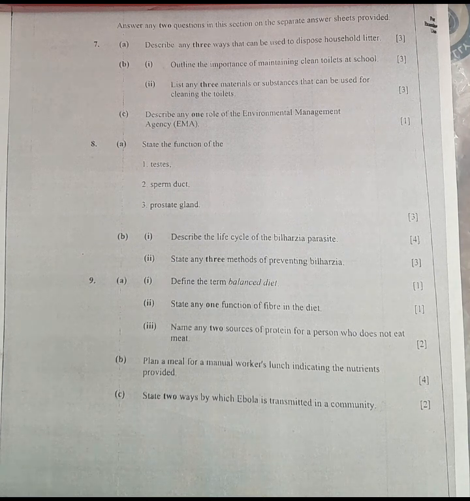And then on part C, we want to state two ways by which Ebola is transmitted in a community. So Ebola can be transmitted to humans through direct contact with the tissue, blood, other body fluids, and excretions from an infected human or animal.